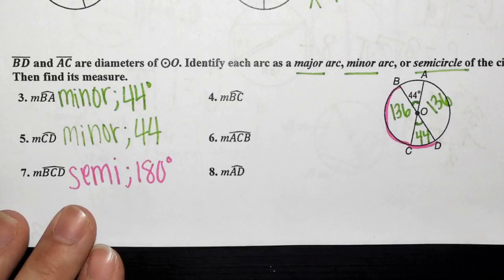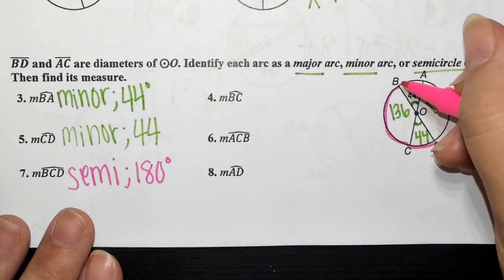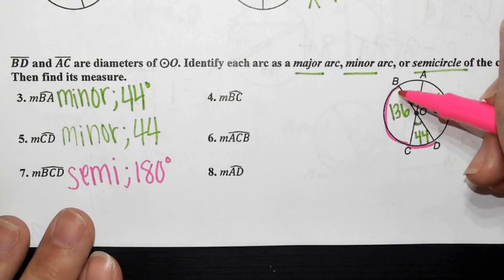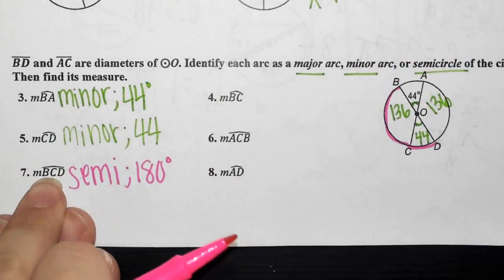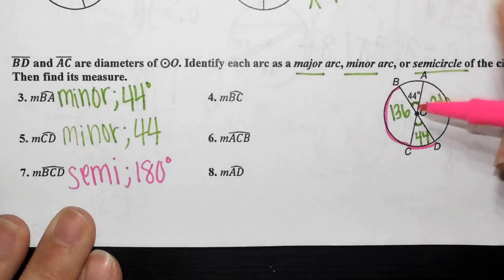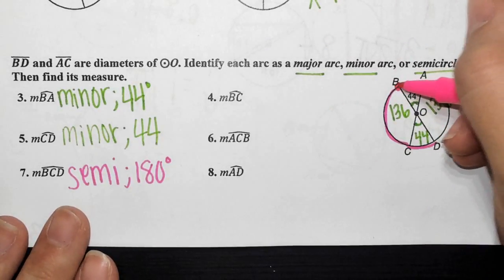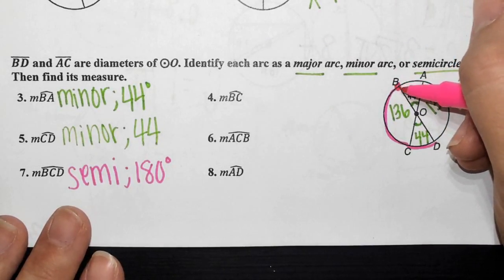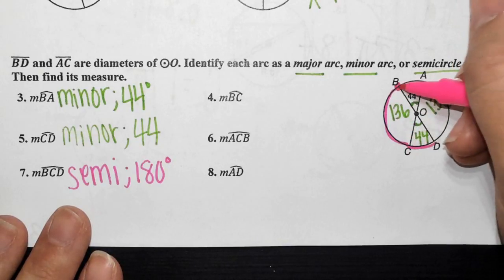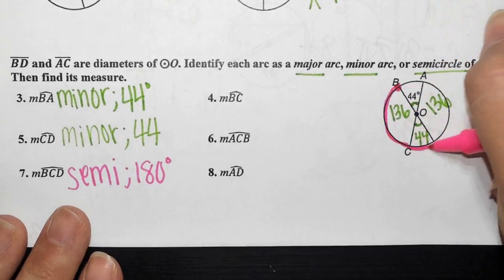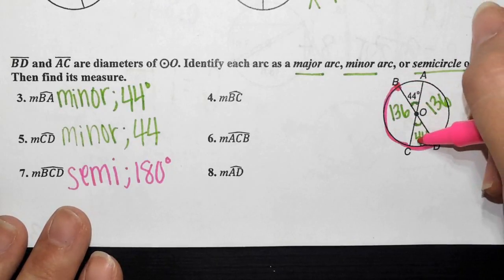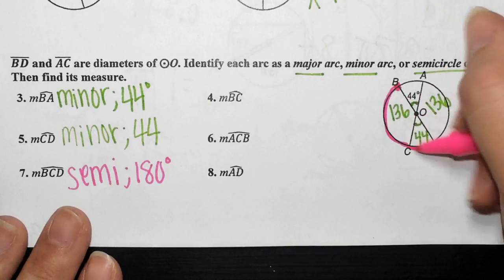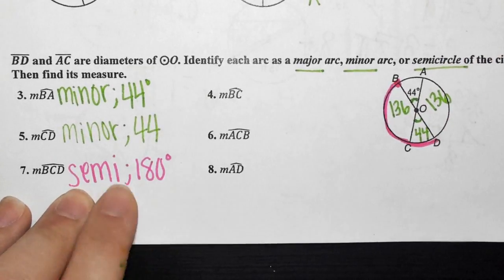What about BC? Just BC. My fellow classmate doesn't understand. Okay. So let's go back to 7. It's asking me to find the measure of BCD. So I'm going to start at B, and I'm going to circle around till I get to D. But I have to make sure I pass through C. So I go from B to C to D. So whatever's in pink is the degree of this arc. Well, 136 plus 44 is 180. So I know it's a semicircle.